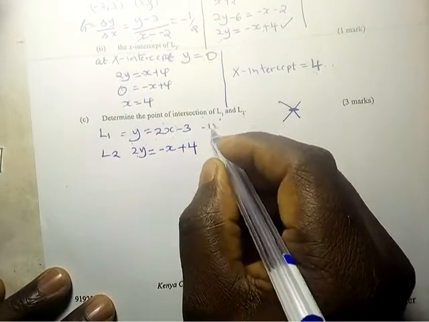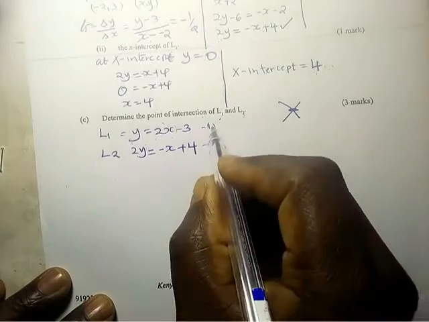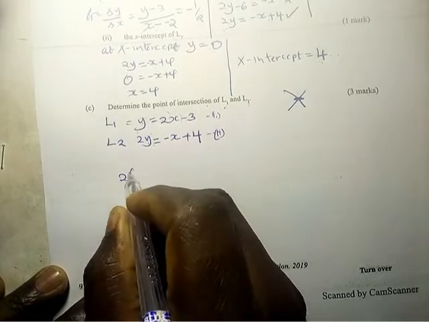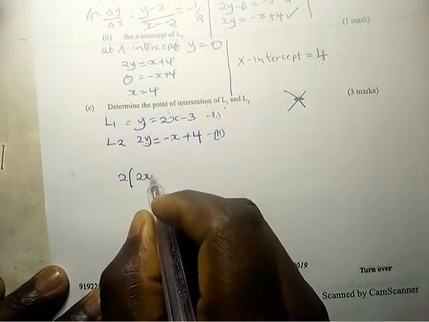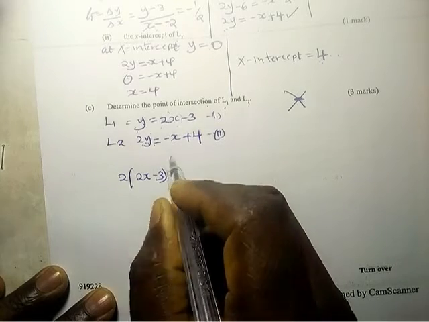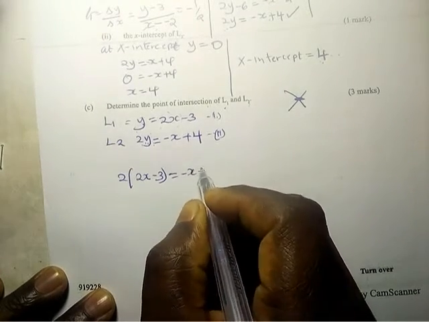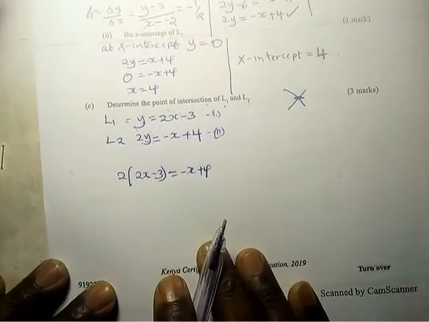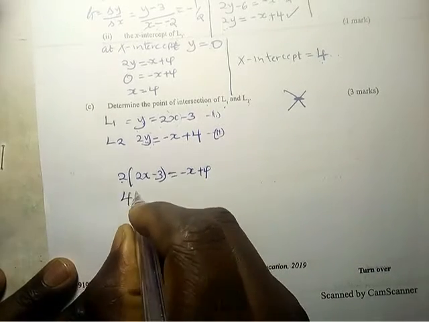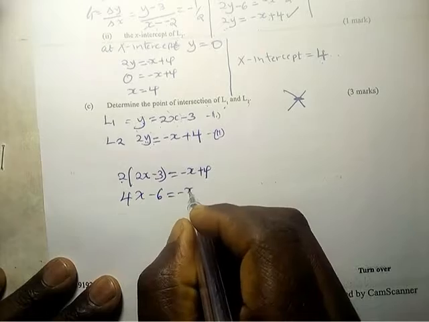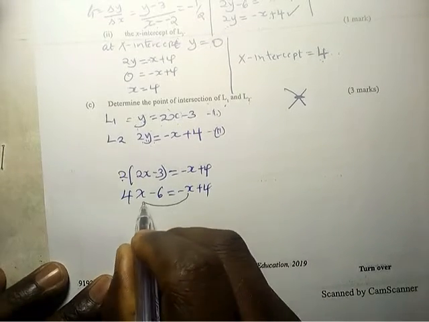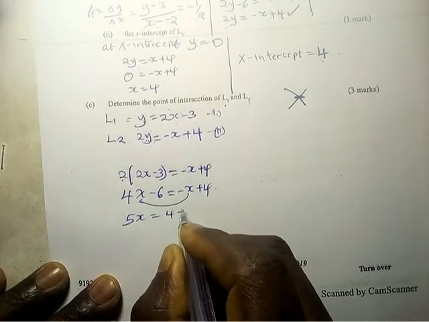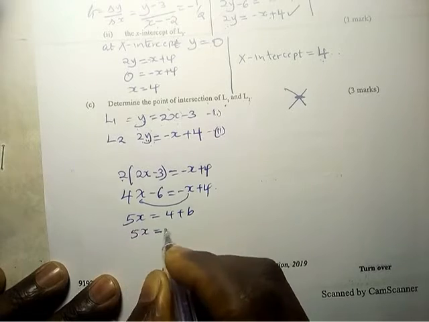So this is our first equation, second equation. I will use the first equation to substitute into the second one. So instead of 2y, I will put 2 times (2x minus 3) is equal to negative x plus 4. That is, where there is y I put this value. That is called substitution. This is 4x minus 6 is equal to negative x plus 4. Like terms together: 5x is equal to 4 plus 6. 5x is equal to 10.